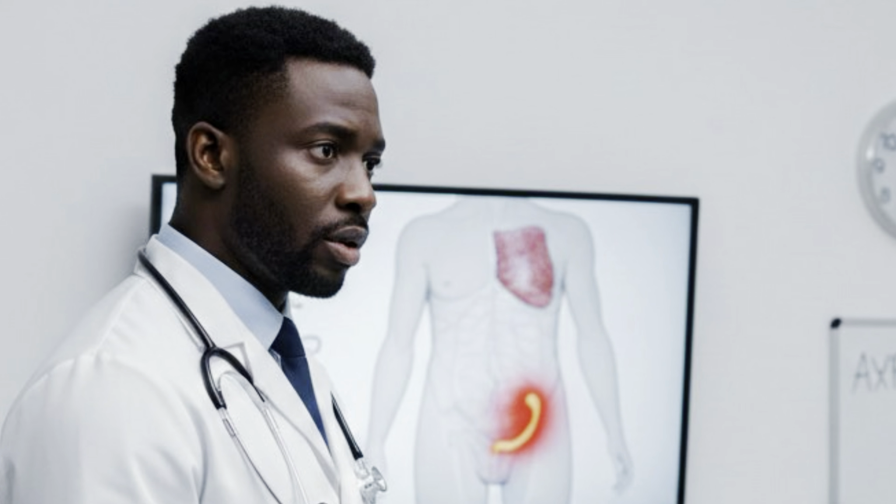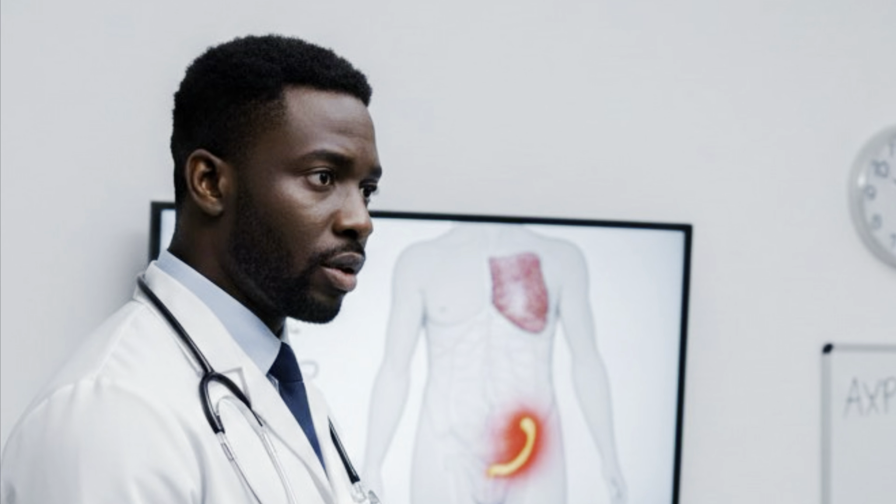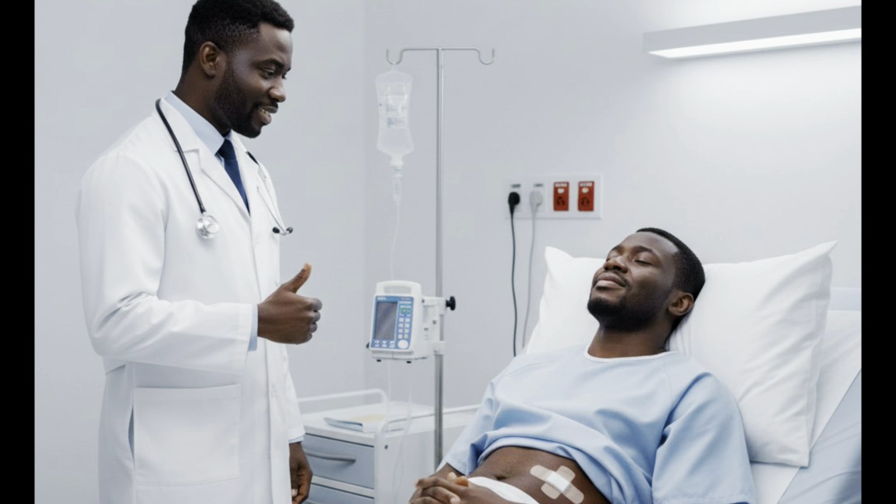After a few tests, he walked in with a look that froze me in place. "It's your appendix," he said. "If you had waited much longer, it could have ruptured." Just like that, my casual patch and go attitude was exposed for what it was: dangerous denial. They got me into surgery, stitched me up, and by God's grace, I lived to see another day.